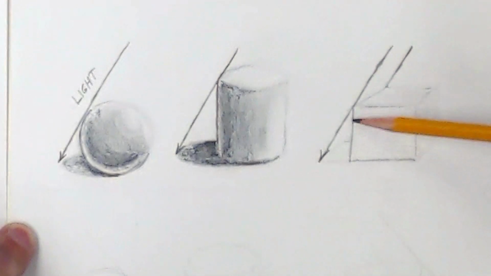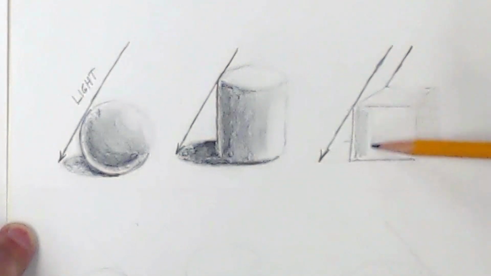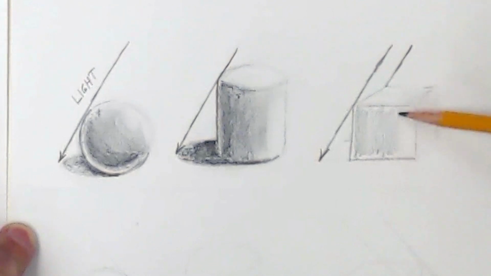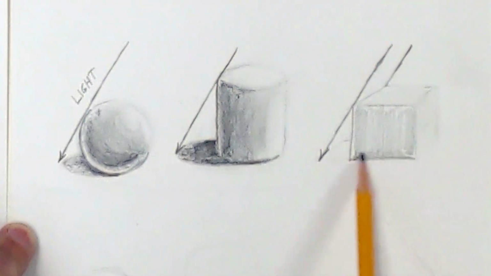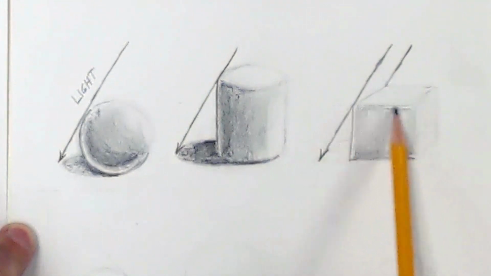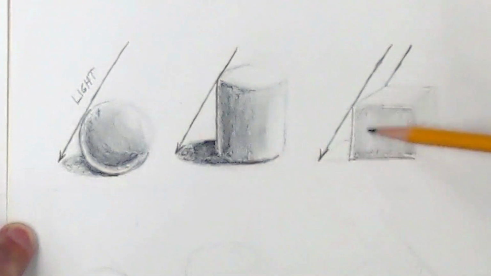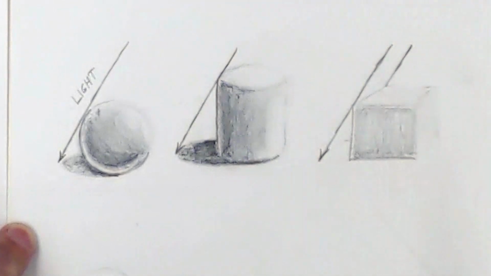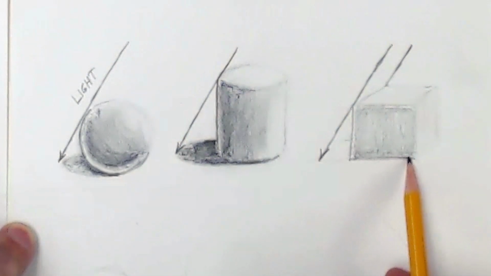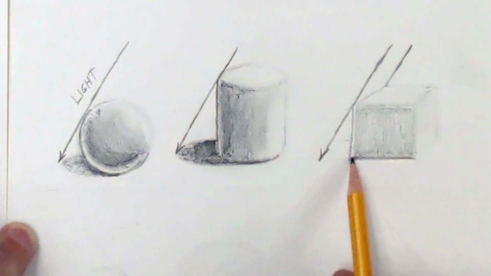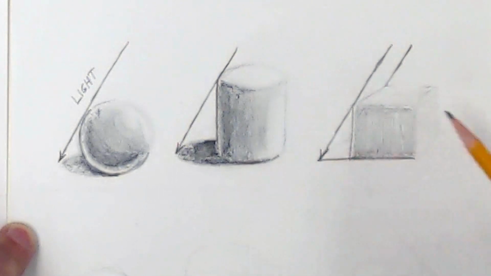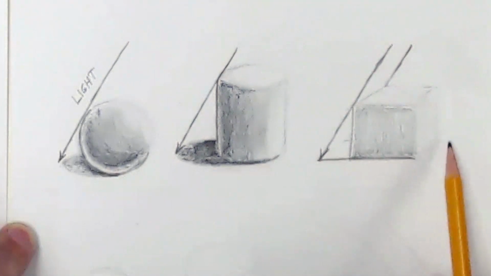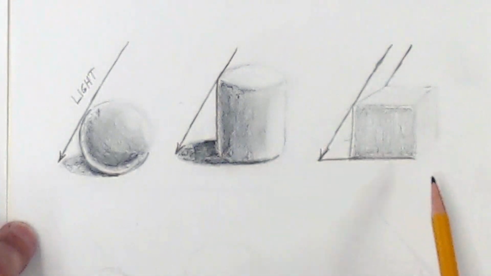But then this side over here, this is the same as this over here. It's not getting the direct light, but it's also not in the deep shadow. So we'll give it a nice medium value right there. But where's that shadow going to go? Well, the light's just coming from the side, right? We're keeping this really simple and having the light come from the side. So you could draw a line out here, and where that intersects with that arrow, that's where it is.